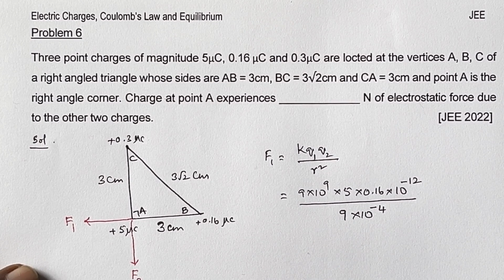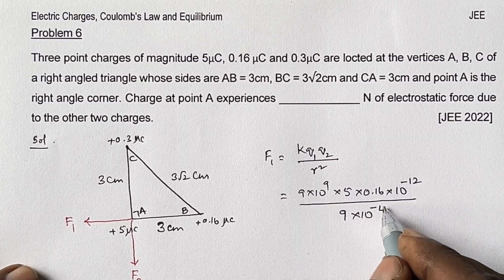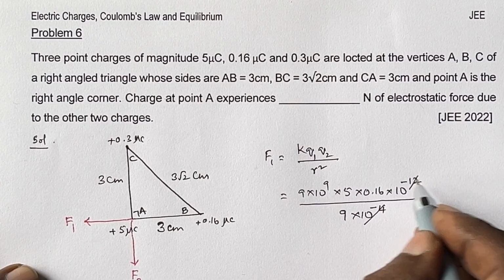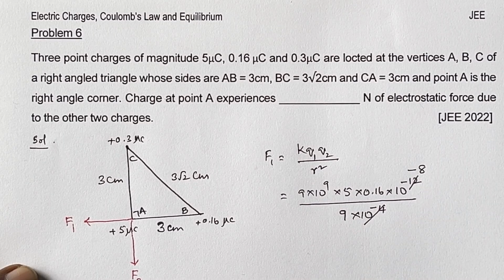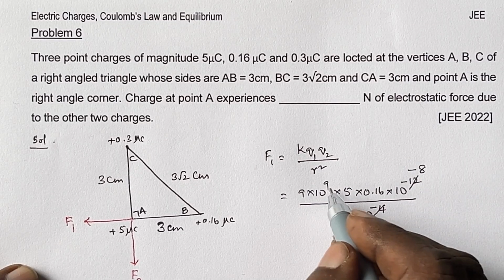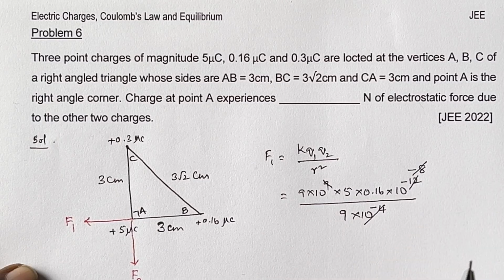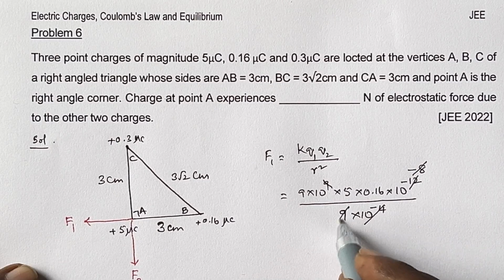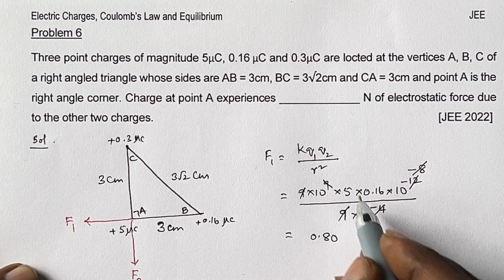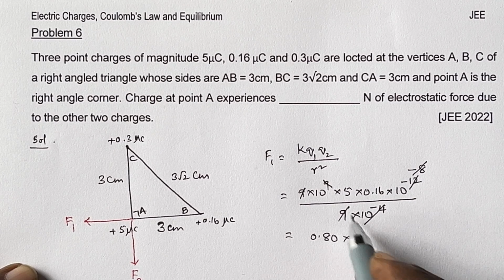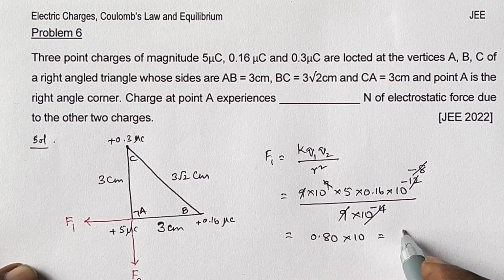So in 12, if 4 is taken out, this is 10 to the power of minus 8. This 10 will be there here, and this 9 goes. So this is 8 Newton, F1.